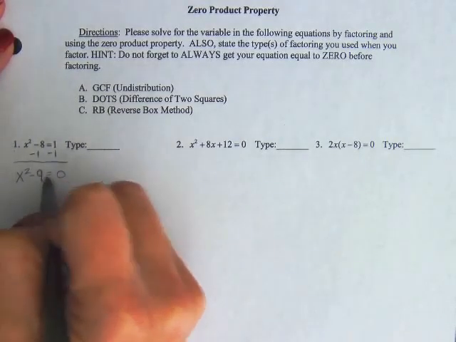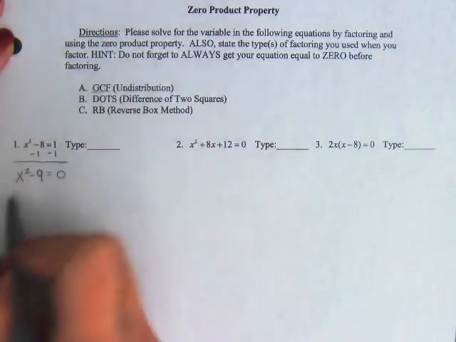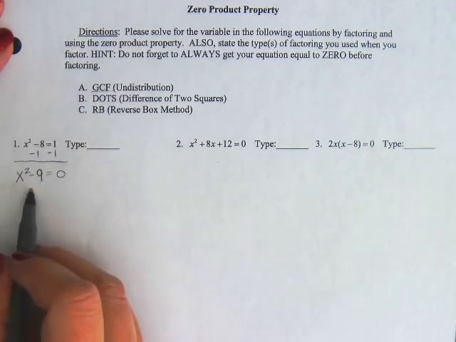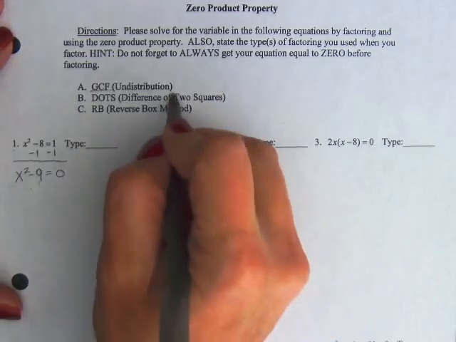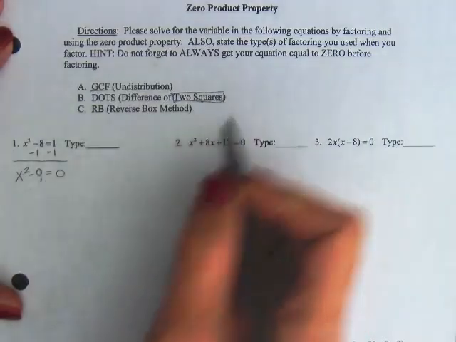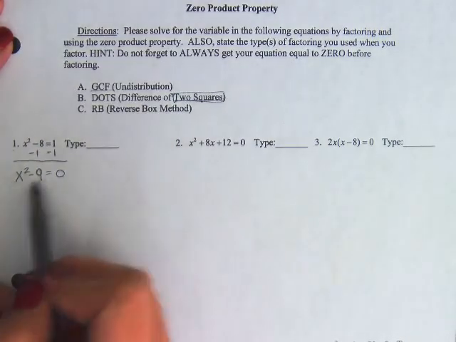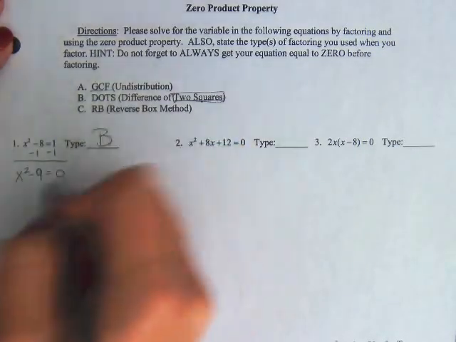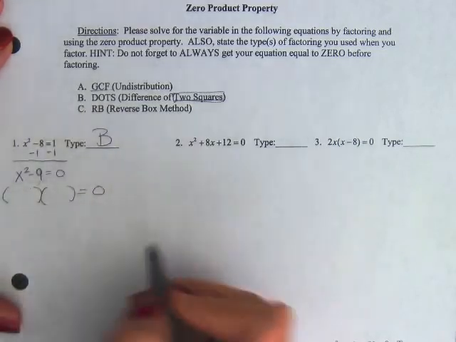Now I can factor it because it equals 0. Always start with looking for GCF. There is no GCF here, so that's not the type I'm going to use. The next one to check is DOTS, difference of 2 squares. 2 squares, meaning you're going to need 2 terms. There are 2 terms and a difference in the middle. I have an even exponent and a perfect square, so this is DOTS. That's going to be type B. And then I have to go ahead and factor it because I want to solve.